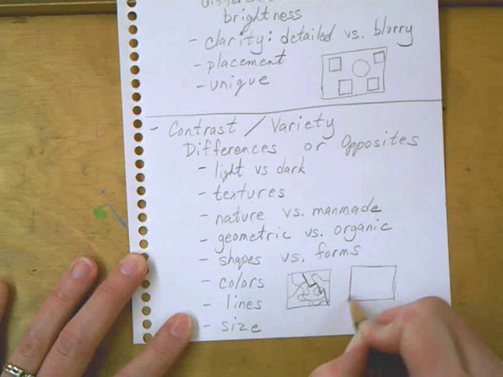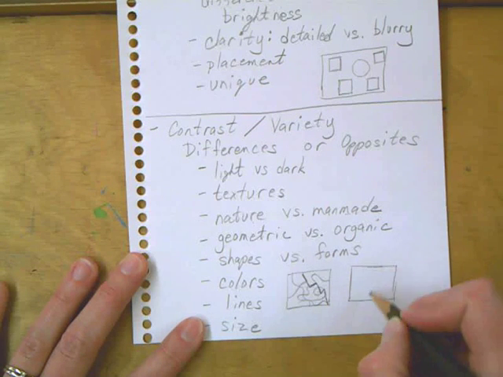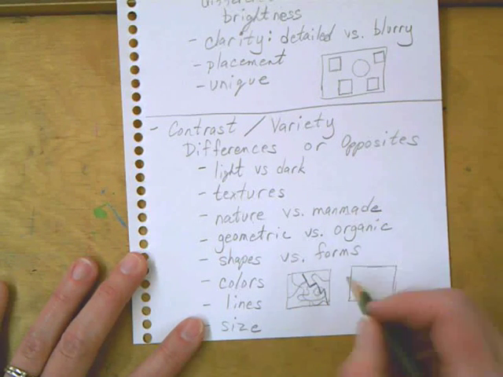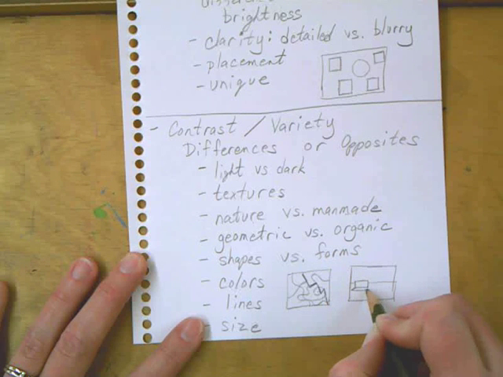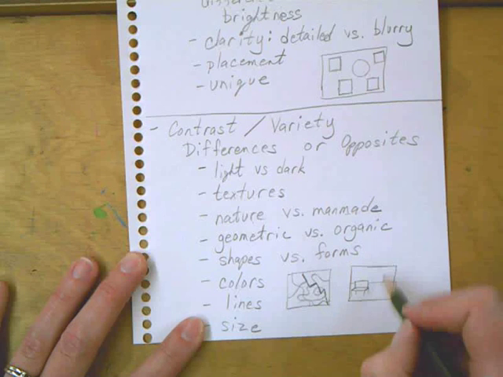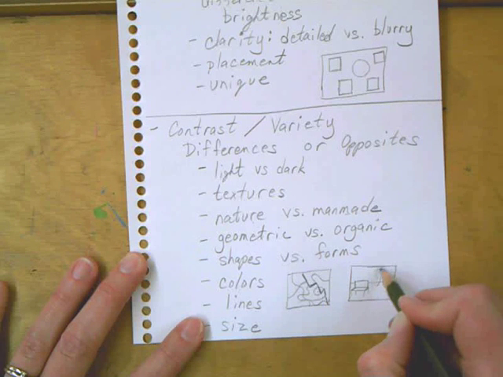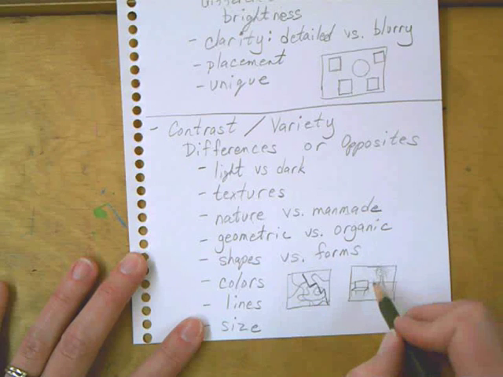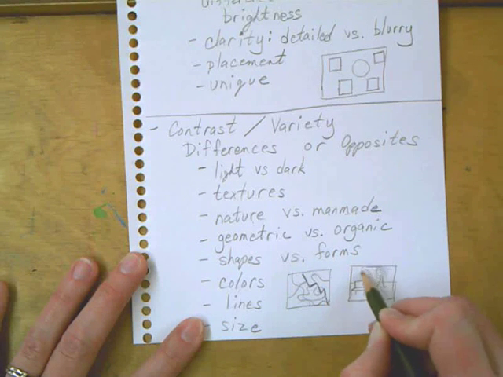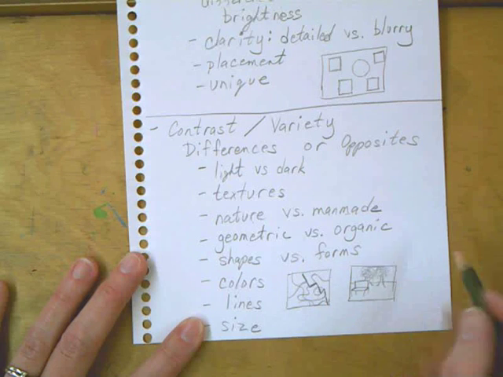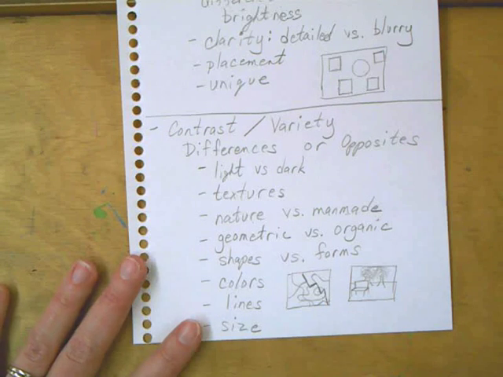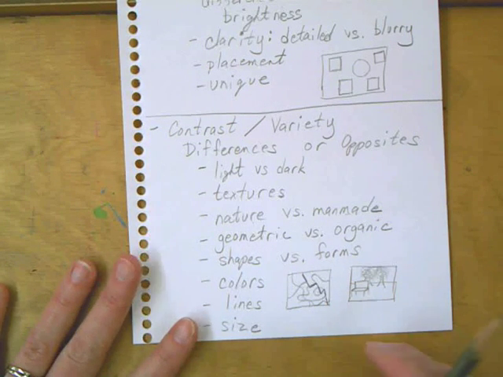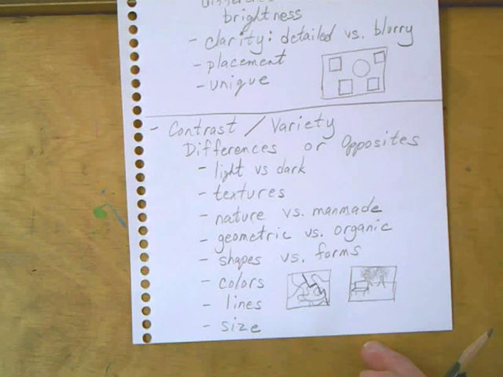Okay. If you have a picture plane, for nature versus man-made, draw your horizon line, draw a little park bench, put a tree in there, put another tree back here, and this starts to pop out, be the dominant thing. Okay, so that's contrast and variety.